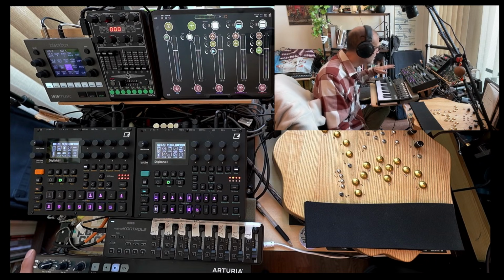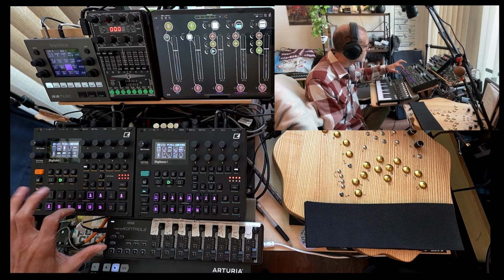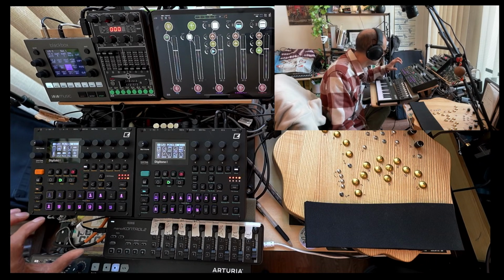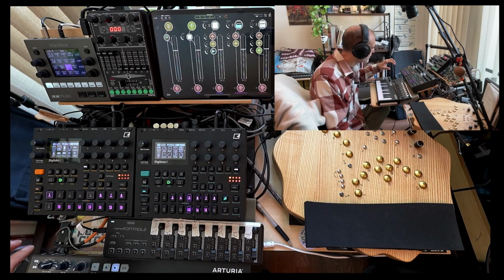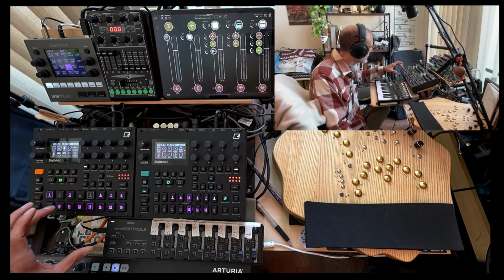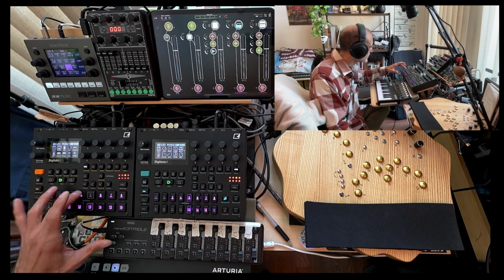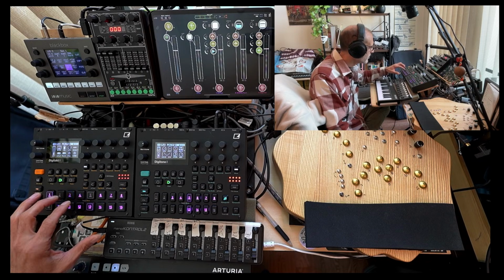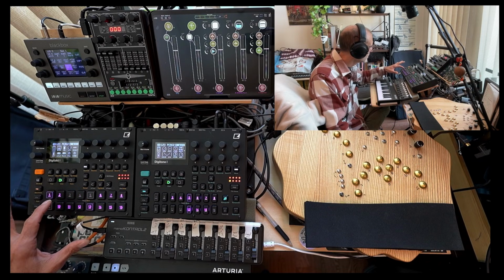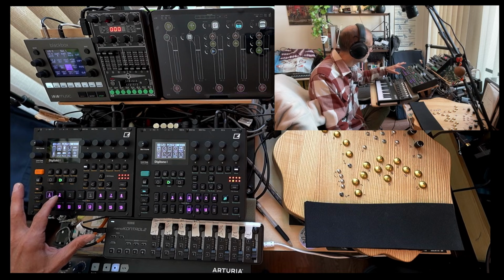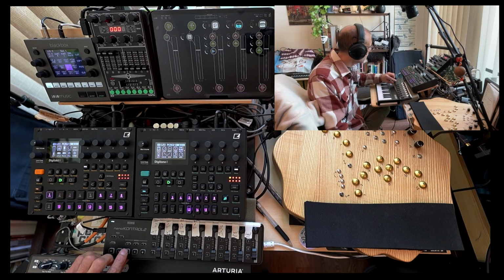And I essentially have the same instruments on the same tracks over here. Some type of hi-hat, some type of percussion, some type of snare over there.